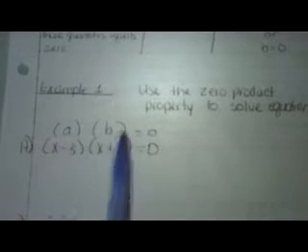Okay, let's practice using that. Using the zero product property to solve an equation. First I have to ask myself, do I have a product? Is this multiplication? Yes. Is this in the form A times B equals 0? Yes, it is. Therefore, I know that either A has to be 0 or B has to be 0. So I will set each of these equal to 0 to solve.